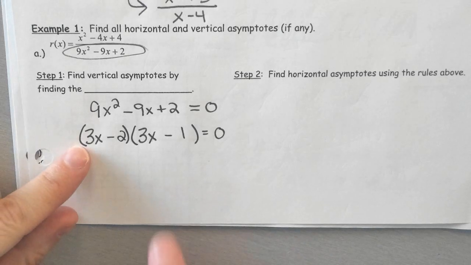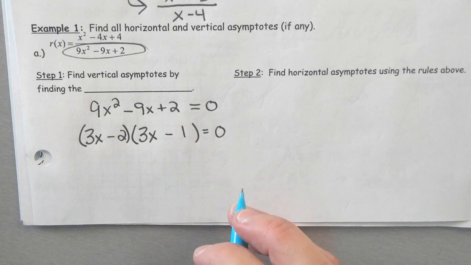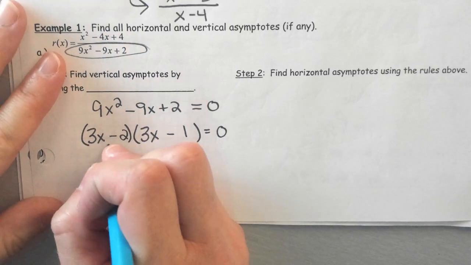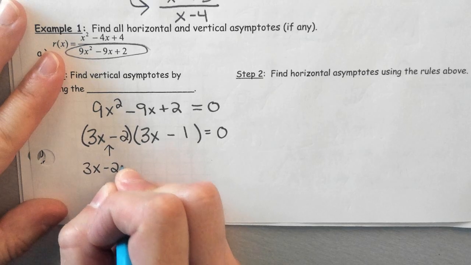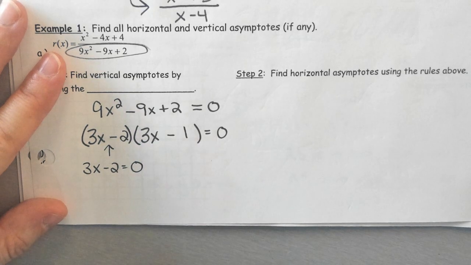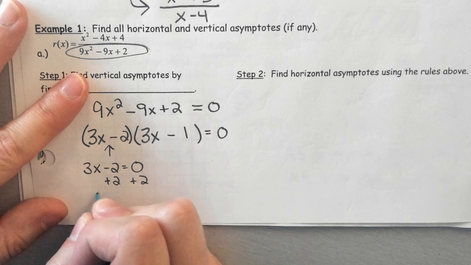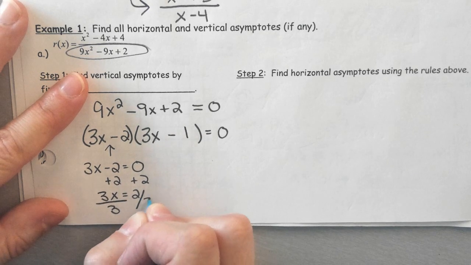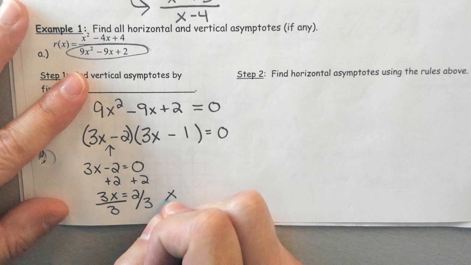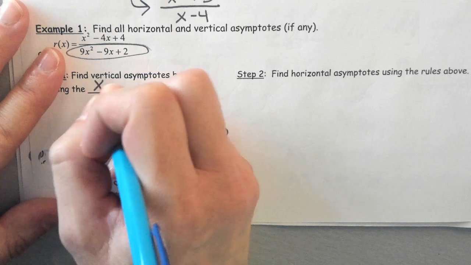So I want to know when each of these would be 0. So maybe you can see it. Right? Like maybe you can just pick it out, or if you can't, remember you can always just set it up and set it truly like when would it be 0. So I'd add over my 2, and then I divide by 3. So x equals 2/3 is one of my vertical asymptotes.